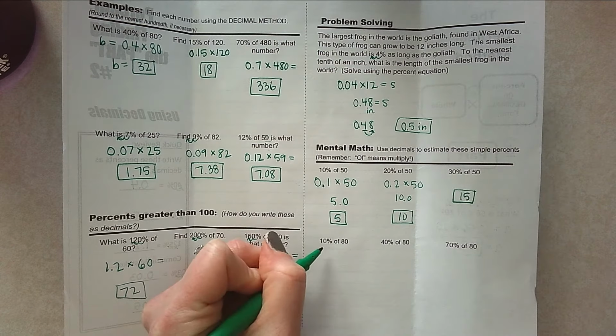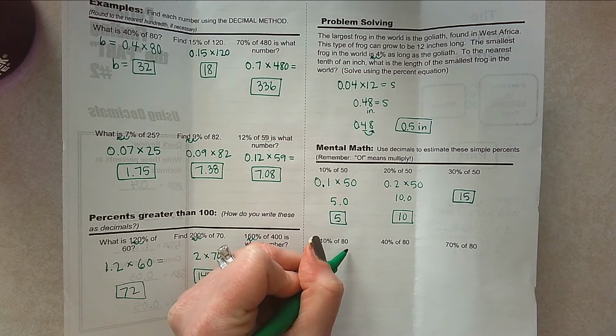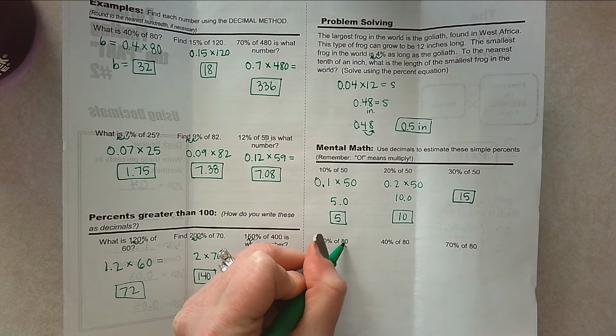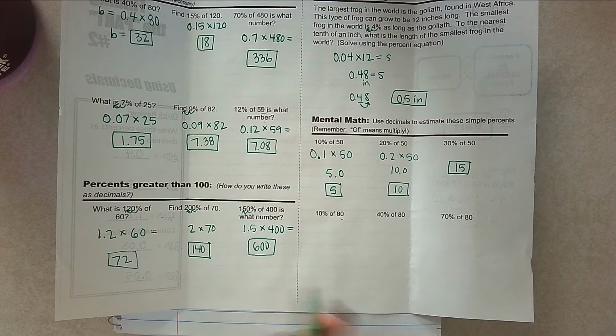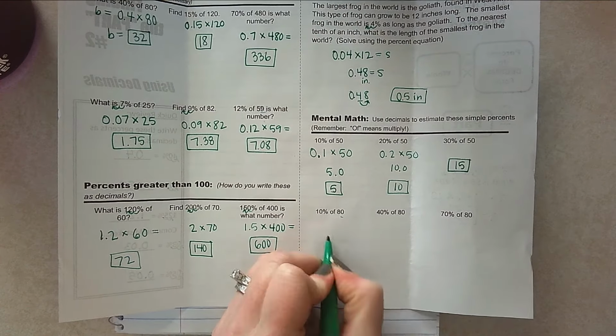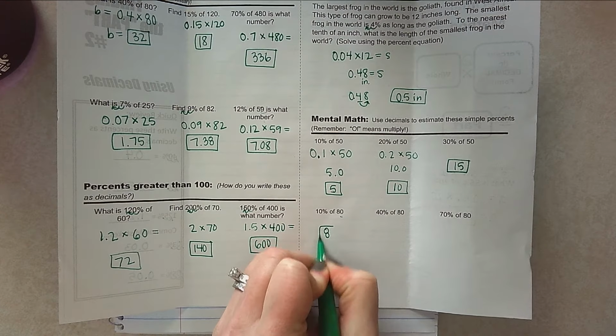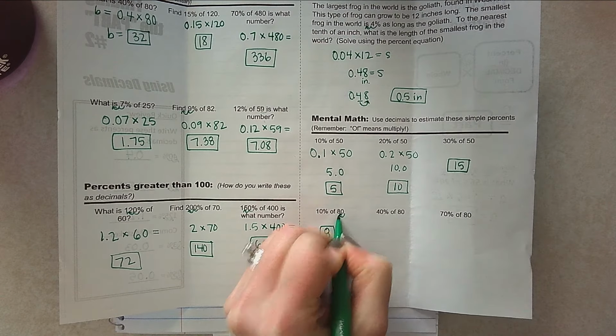So now let's think of 10% of 80. Remember, we can just take our decimal and move it one place to the left because 10% means we're dividing by 10. So 10% of 80 is just 8. We just took our decimal and moved it.